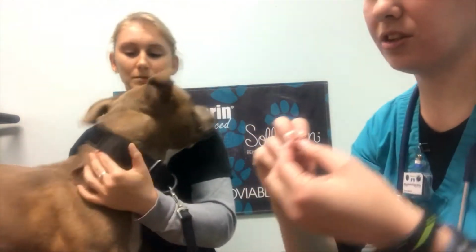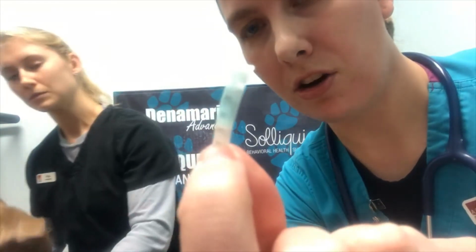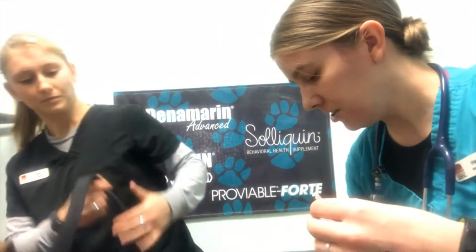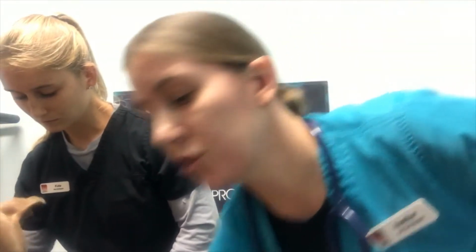And so his left eye came to about 22 there on our little strip. So these are good to know, indicate how their tear production is, and if there's any potential for dry eye. Like I said, greater than 15 is considered normal, so he's definitely in the normal range there.